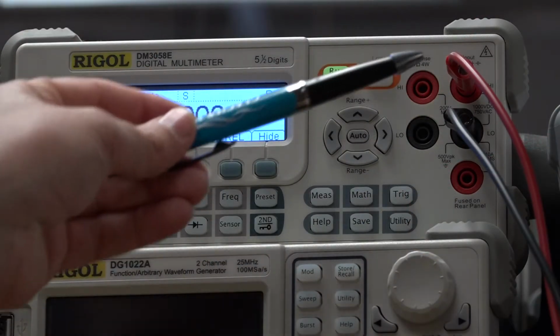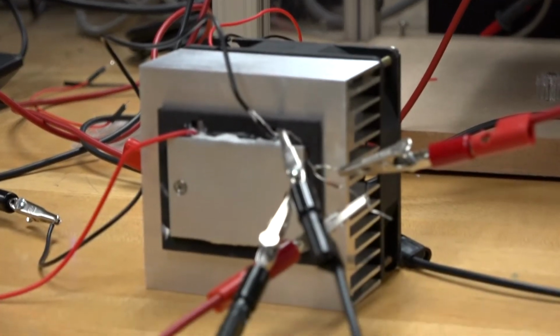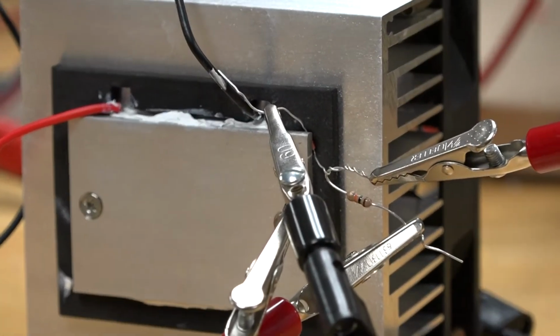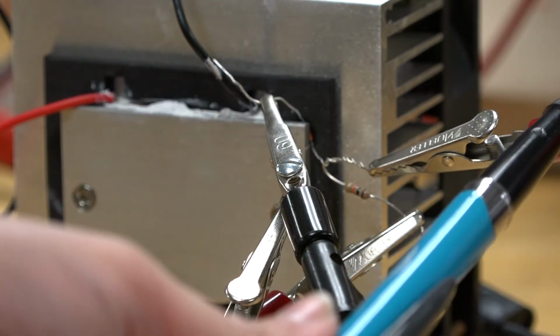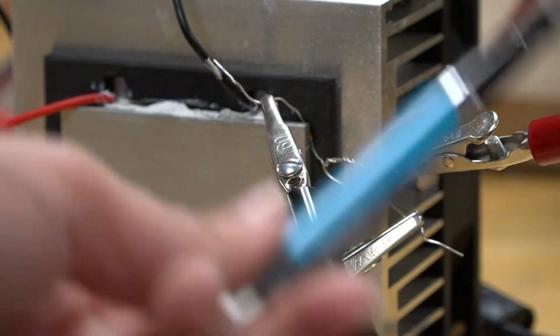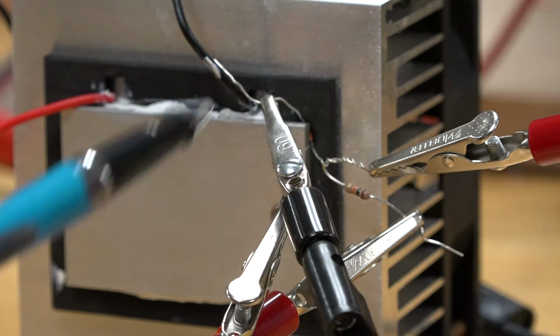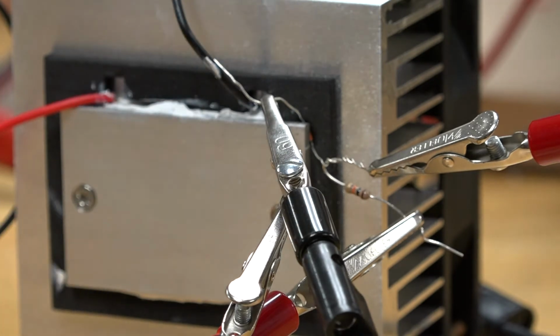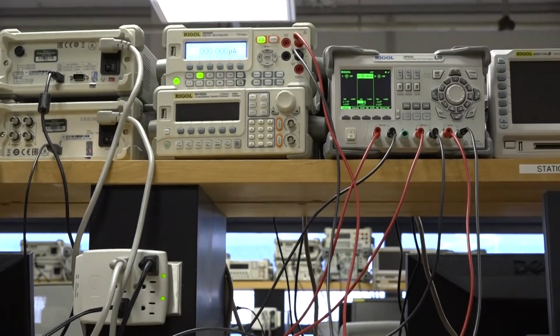This channel of the multimeter will measure the voltage drop across the thermistor. This comes from the positive side of the multimeter, and this comes from the negative side. This is the power supply, and this is the common ground. Next we will build the VI and run this experiment, so you will see how it measures the temperature characteristic of this device.